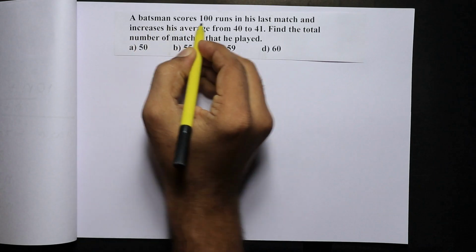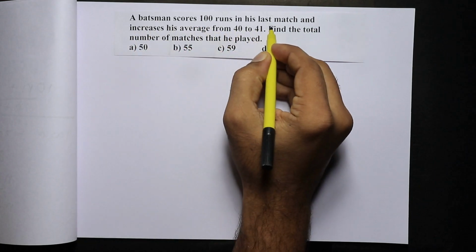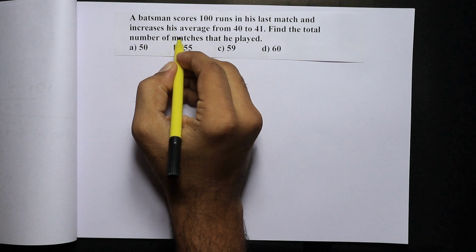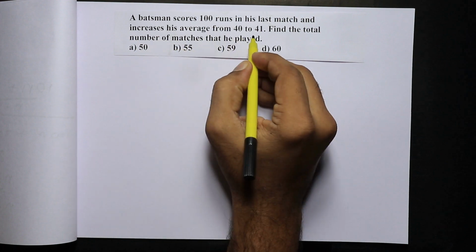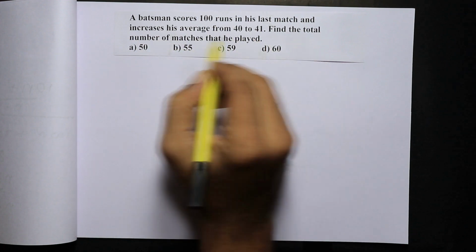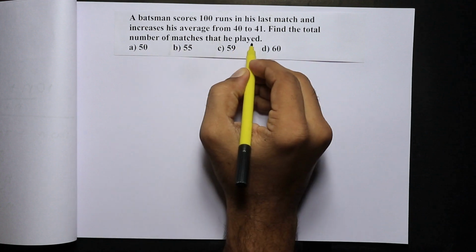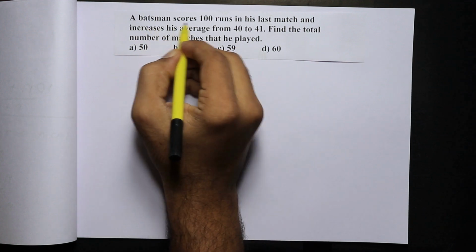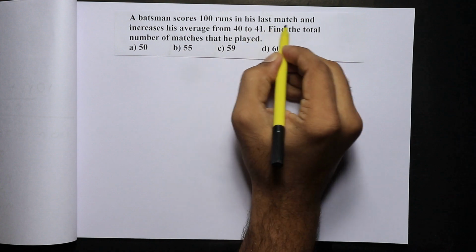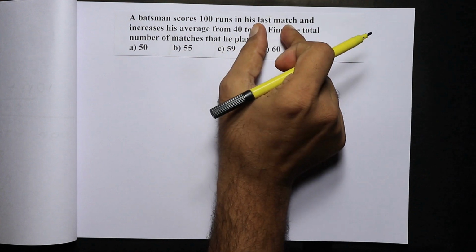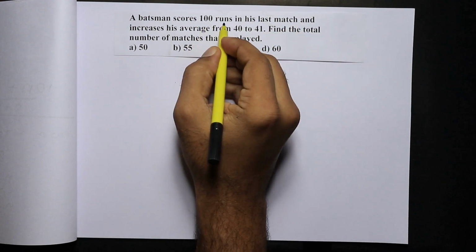A batsman scores 100 runs in his last match and increases his average from 40 to 41. Find the total number of matches that he has played. So a batsman scores 100 runs in his last match. So in his last match alone he made 100 runs.